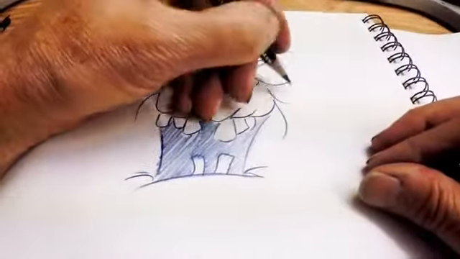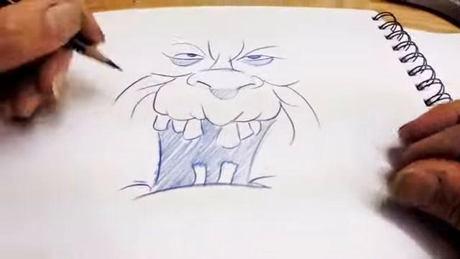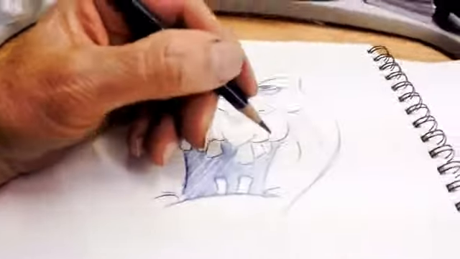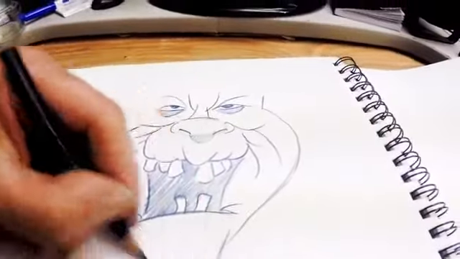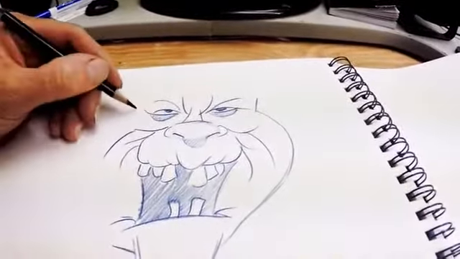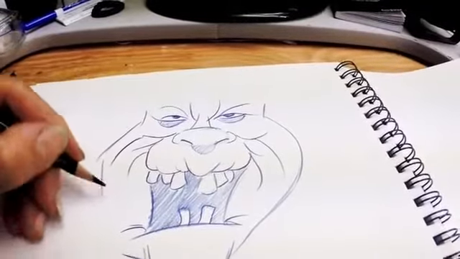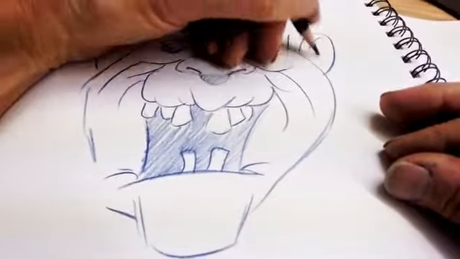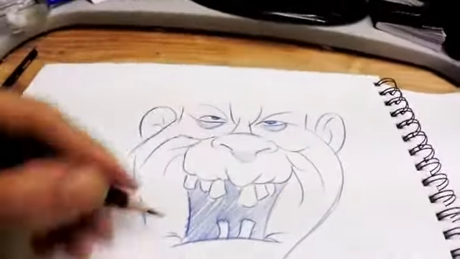But you draw these wrinkle lines, it really helps define the mouth. So it's kind of cool.